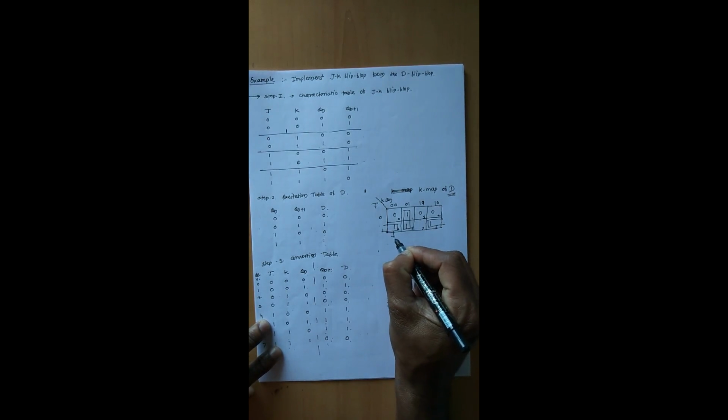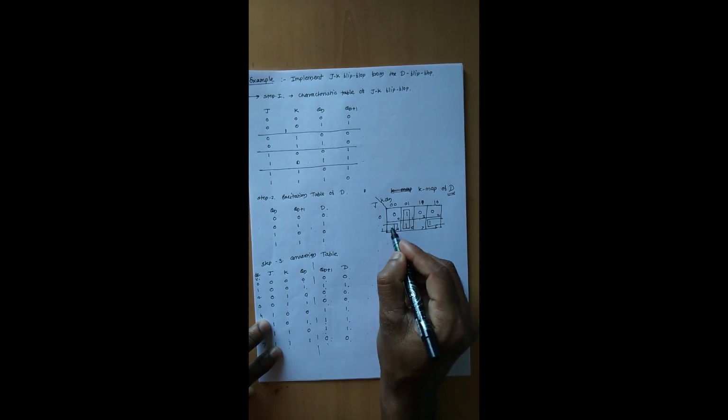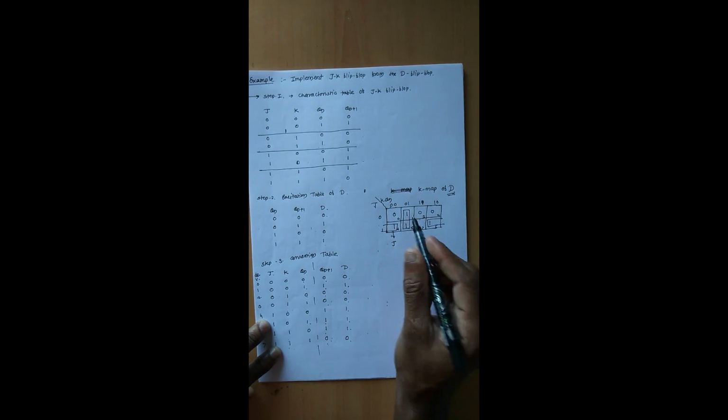Then just write down the common terms for these. From this, J is the common term, common for the row, and from this we get Qn complement. And from the other grouping we get K bar into Qn. So D is equal to J into Qn bar plus K bar into Qn. With the help of this logic expression, we have to draw a logic diagram.